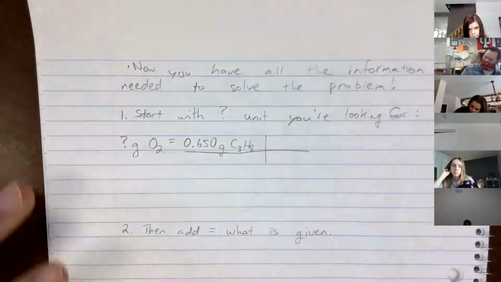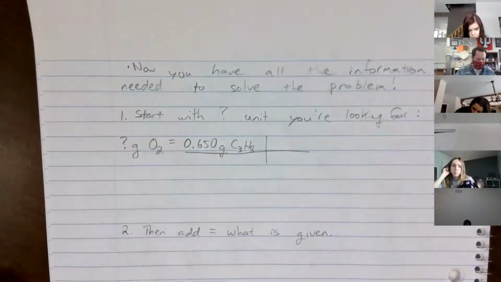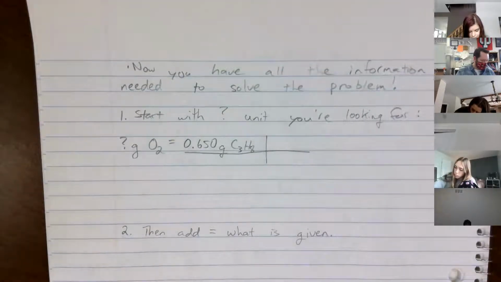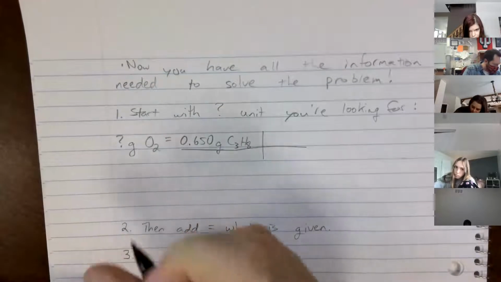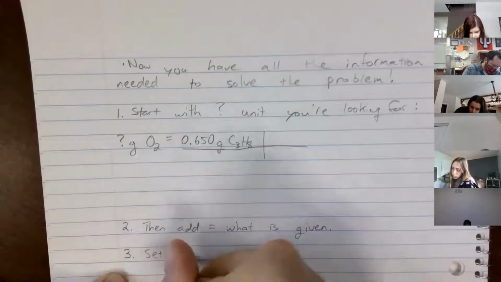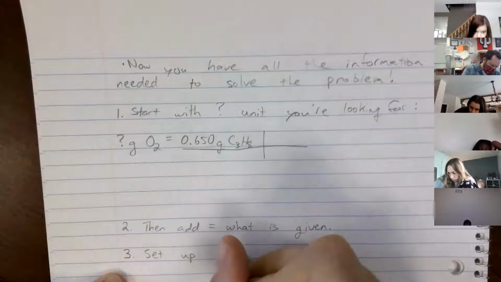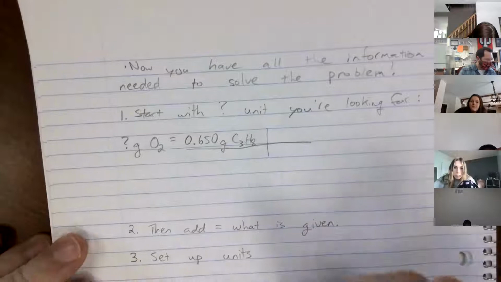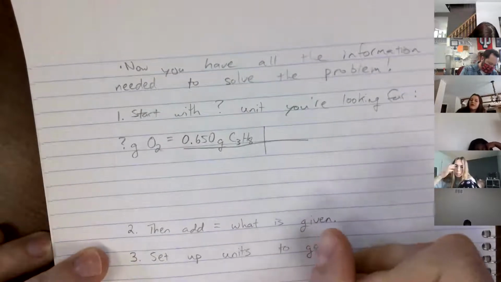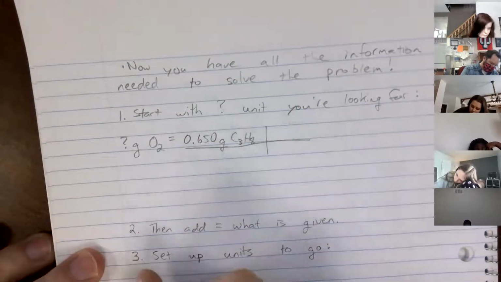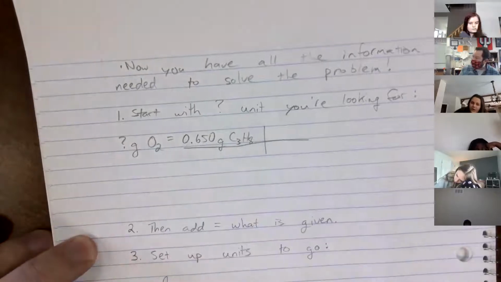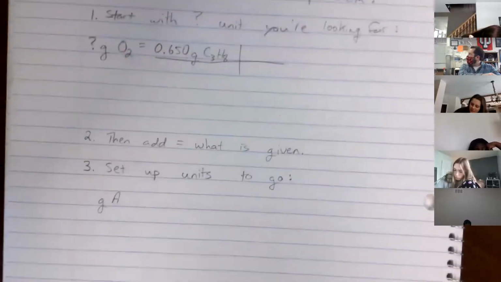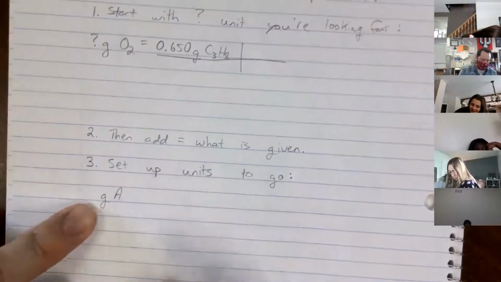Hopefully this looks familiar to you guys. Picket fence action. It's all about the units. All about your units. Set up units to go: mass of A. Oops, off the page here. Set up units to go mass of A. All right, that's what we have.